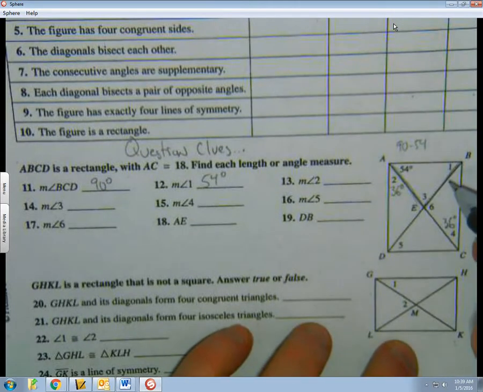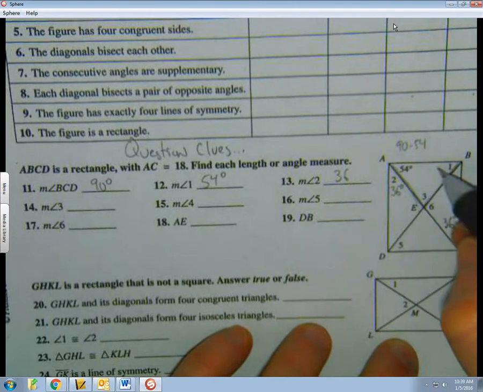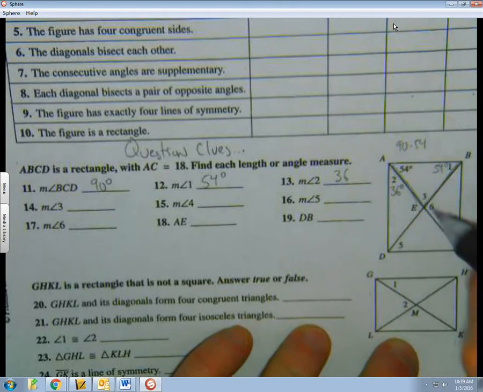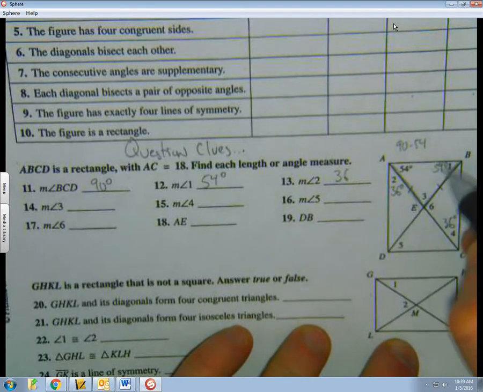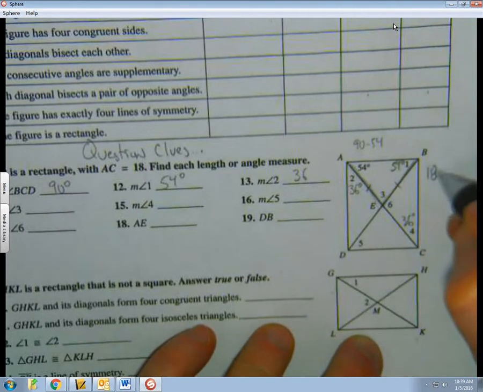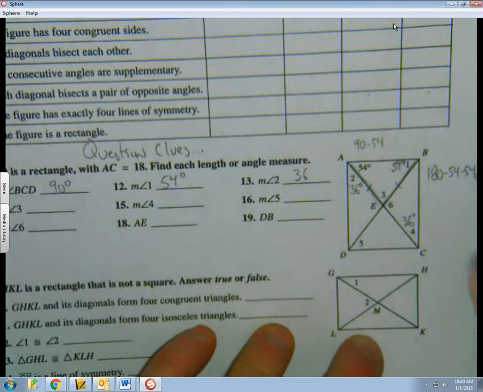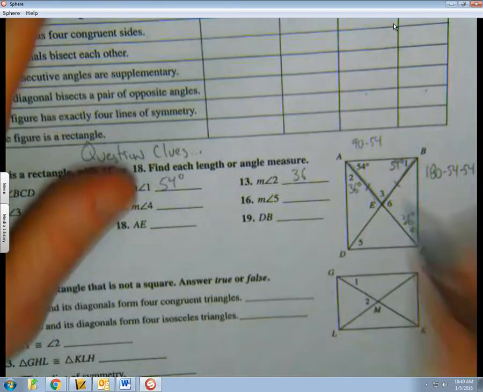So 1 is 54. We've got 2 is 36. 3. So if that's 54, which I'm just assuming it is right now, then I can get 3. Okay? And I'm pretty sure those are going to be the same, so that 54 would make sense. So already it's starting to make a little bit more sense. So to get 3, I go 180 minus 54 minus 54. So 180 minus 108 is 72.